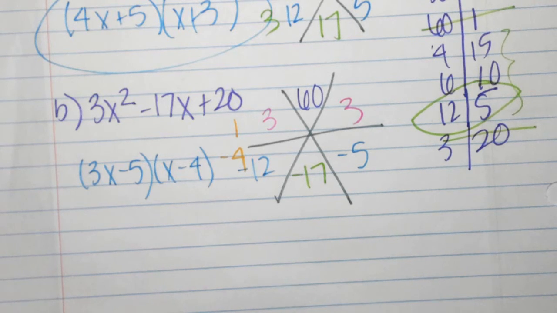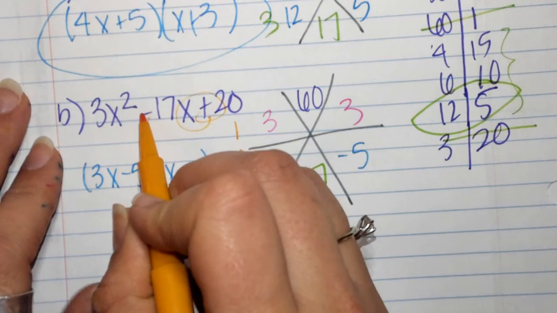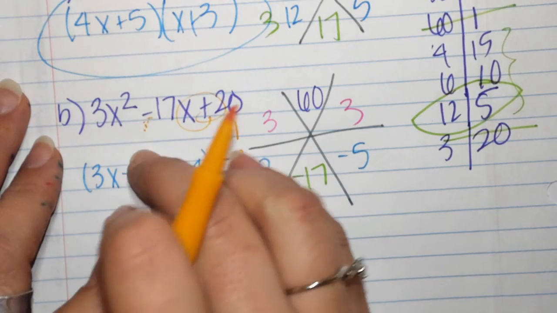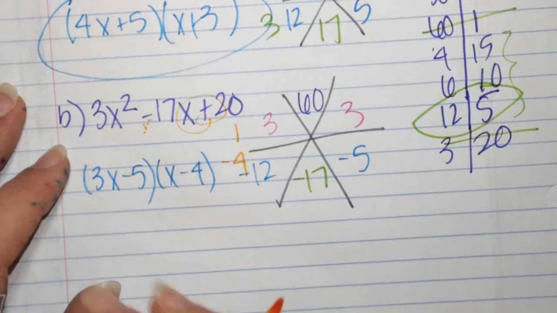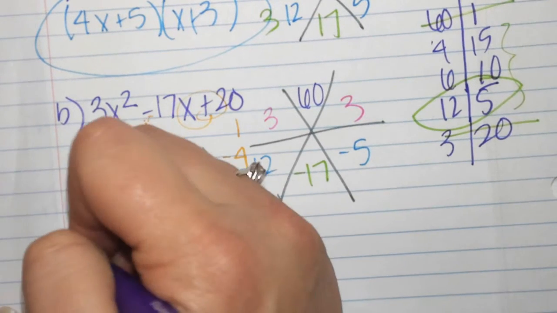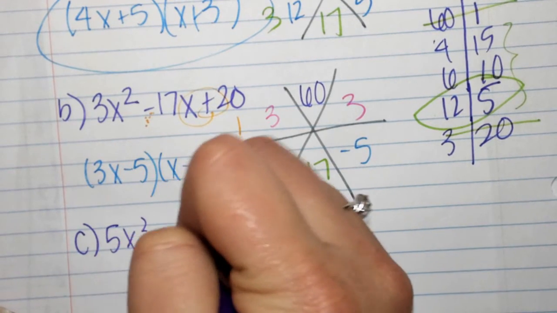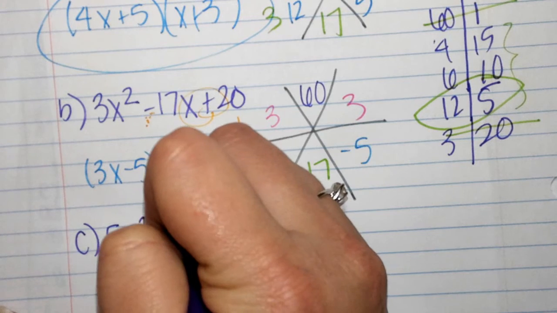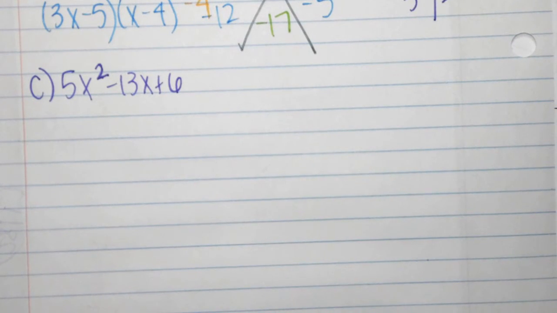Now, your same rules as before apply. If C is positive, look at B. Both signs have to match B. If you cannot remember that, it is on that poster on the front. Look at your notes. Use what we've done. Let's try another one. Can you guys try it without me, or do you want to do it together? You need to try it without me.